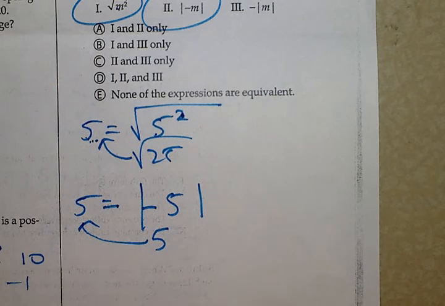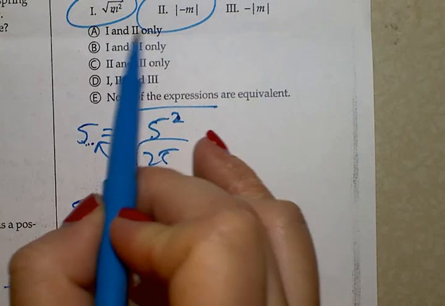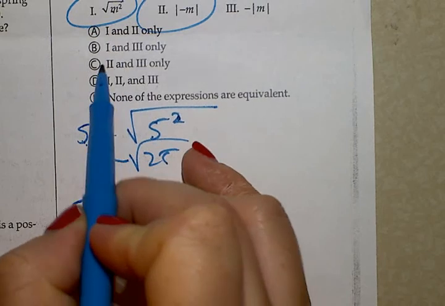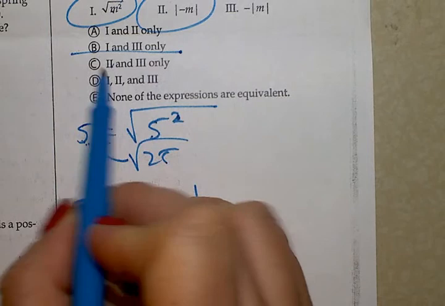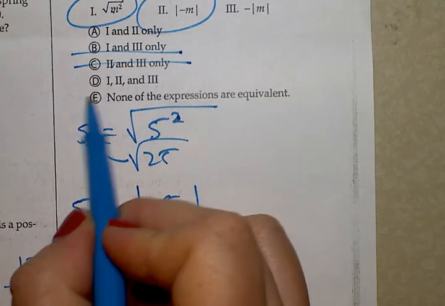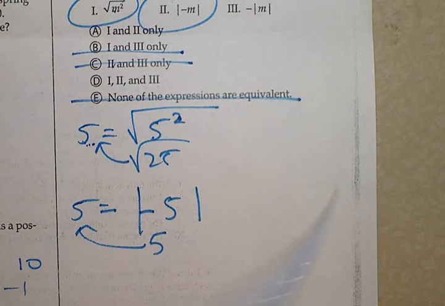Now let's use some common sense up here. I know 1 and 2 both work. So it could be A, it can't be B because they didn't include Roman numeral 2. Can't be C because they didn't include 1. It could be D, and it can't be E because I already know that 2 of them work.